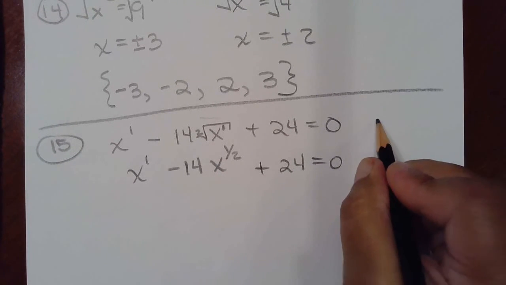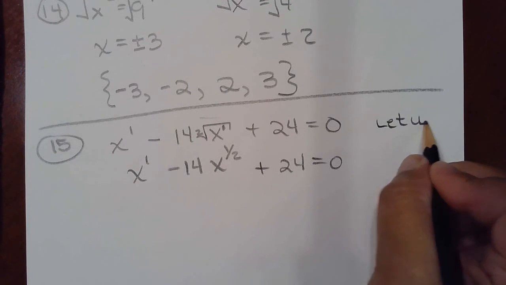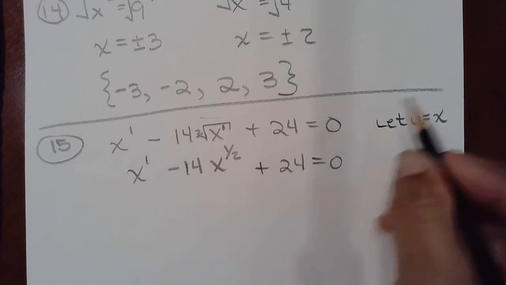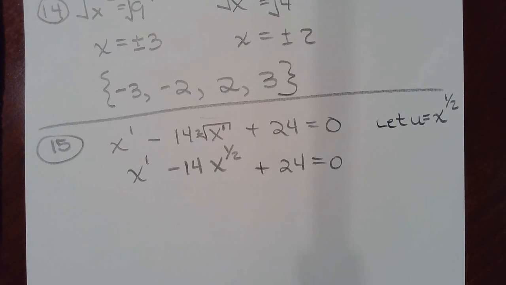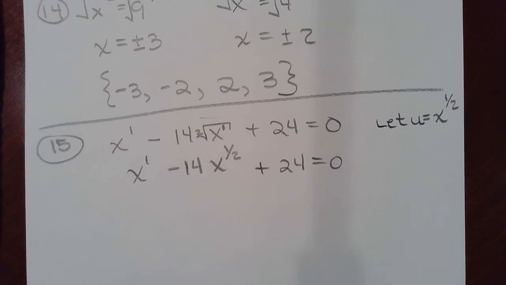So here we go. Again, just use any arbitrary letter. Your book likes to use U. We're going to let U be equal to x to that power that's right there on the center term. In doing this, we can rewrite this equation. These are all called equations in quadratic form. When this power is double this power, those are called equations in quadratic form. Therefore, when you do the first bit of substitution, they all end up factoring.